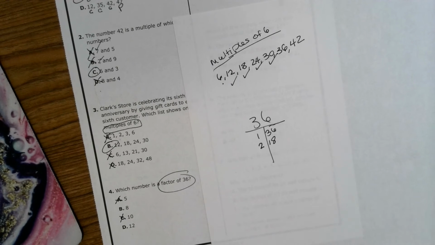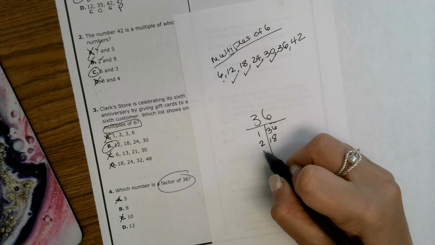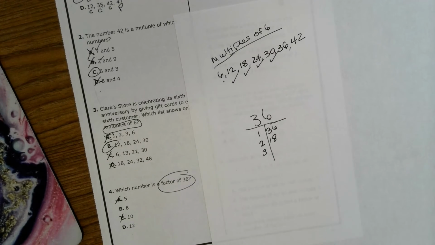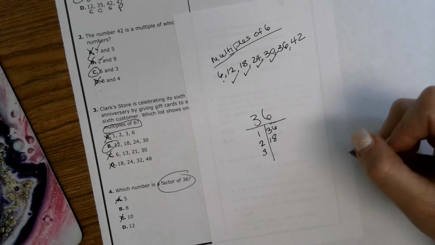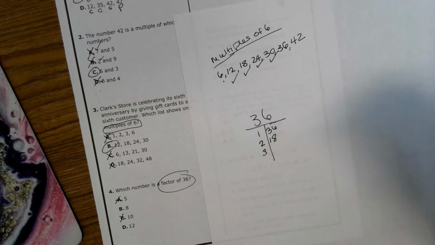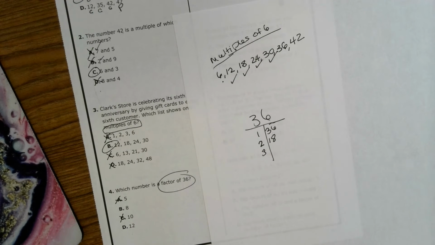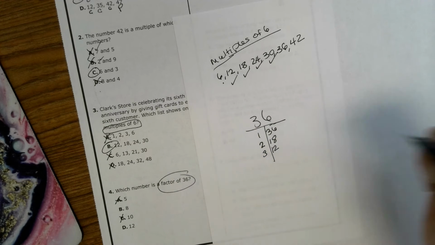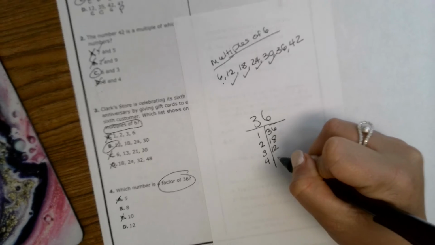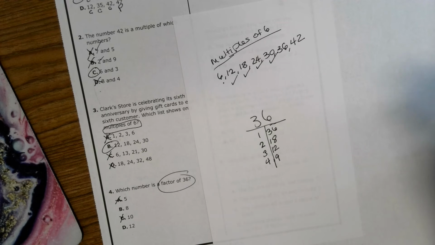Okay? And then you've got 3. What times 3 will give you 36? Well, again, that's really hard to do without knowing division. But you could skip count by 3s until you get to 36 and see how many times you have done that. Okay? So you should have learned this basic fact anyways, that 12 times 3 is 36. You should have also learned this. 4 times what will give you 36? 4 times 9 will give you 36.